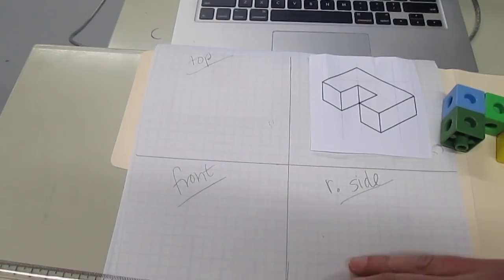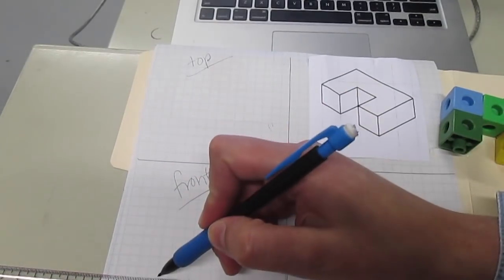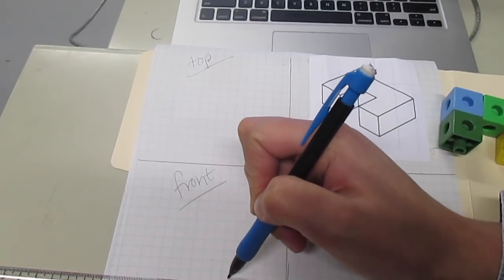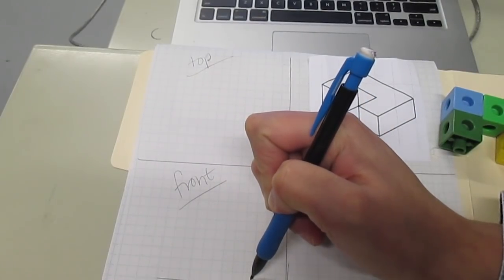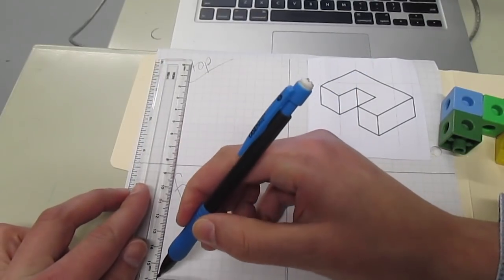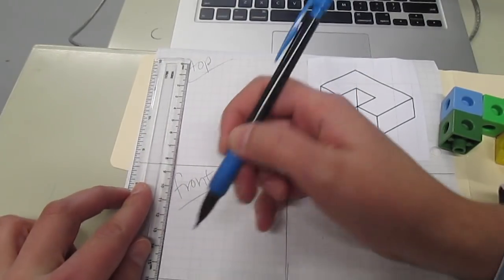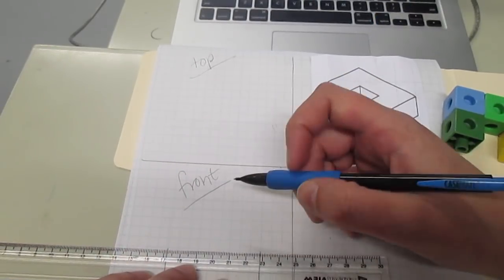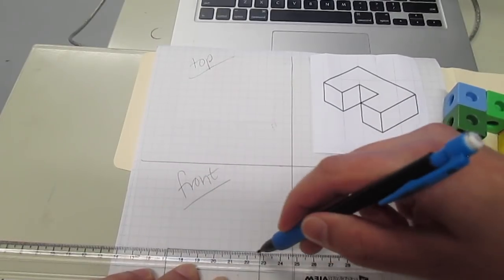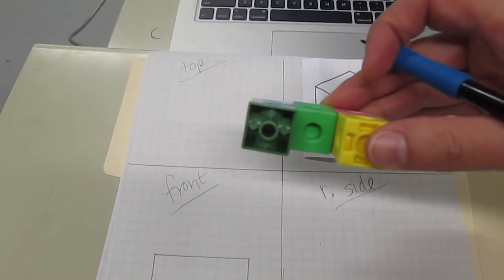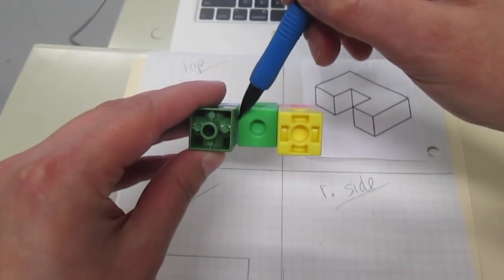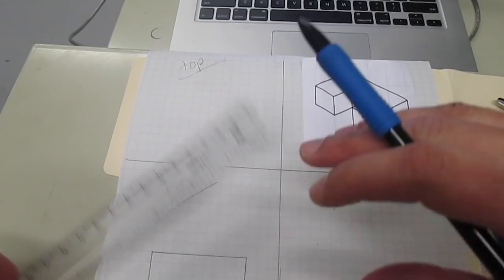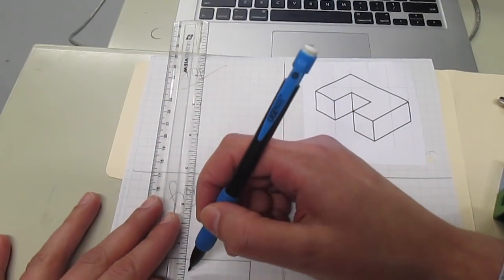So if we use 3 edges per cube, we'd have 9 across. 1, 2, 3, 4, 5, 6, 7, 8, 9. 3 up. 1, 2, 3. 9 across. And then we have 2 edges here, an edge line here and an edge line here. So I'll go in and add those edge lines.